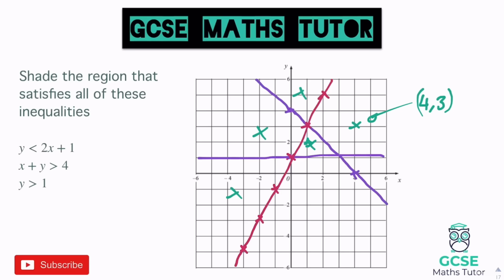So looking at the first one, we've got y is 3, so 3 is less than 2 lots of x, so 2 lots of 4, 8 plus 1. So 3 is less than 9, and that's correct, that works. Moving on to this x plus y is bigger than 4, so x is 3, so 3 plus 4 is bigger than 4. Well, that's absolutely correct. 7 is definitely bigger than 4, so it works in that one as well.